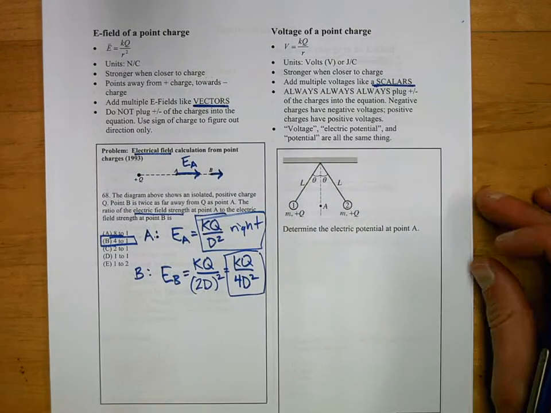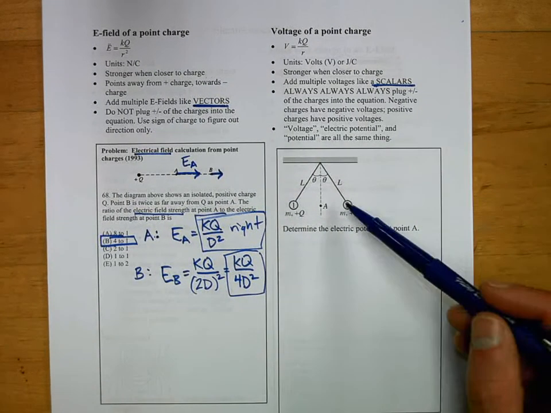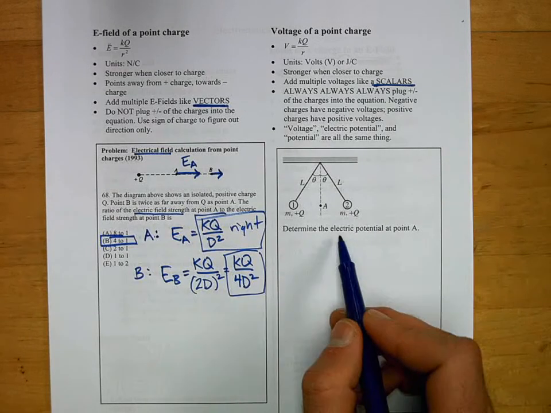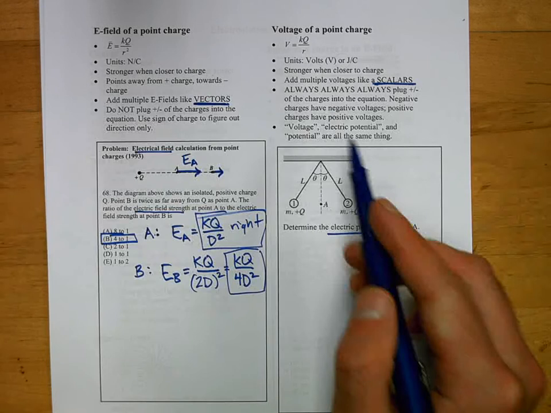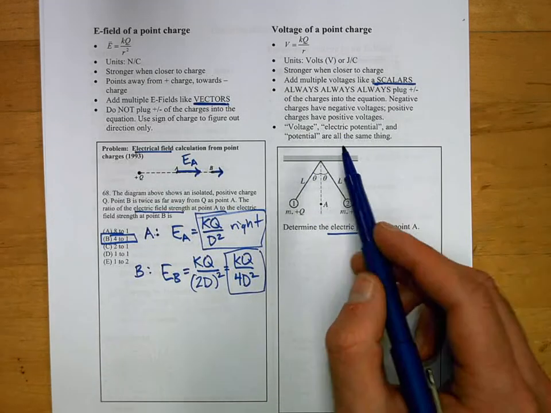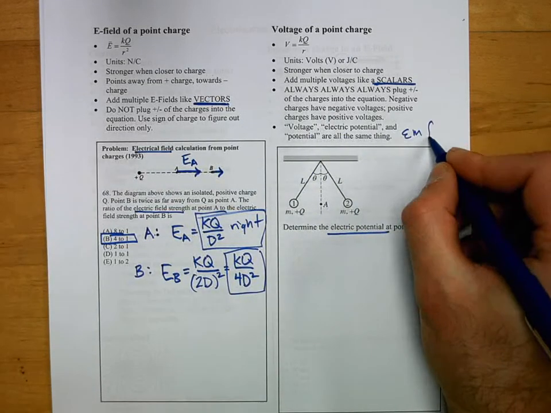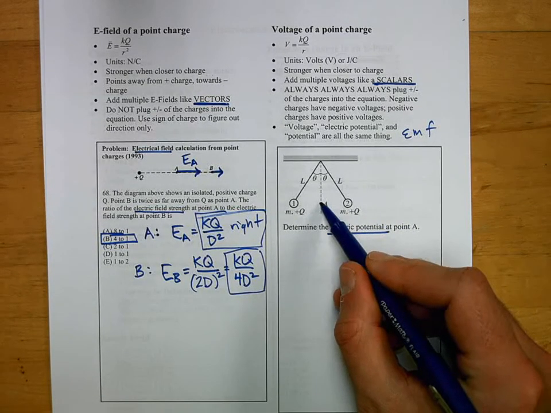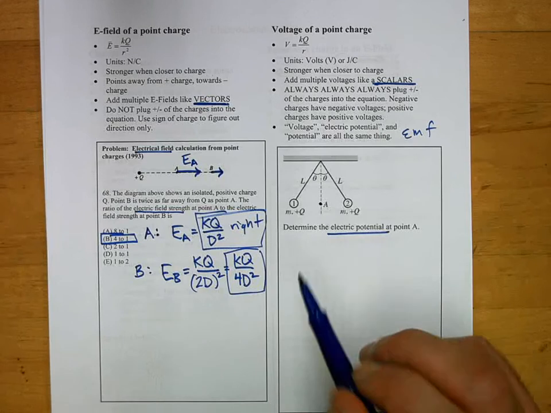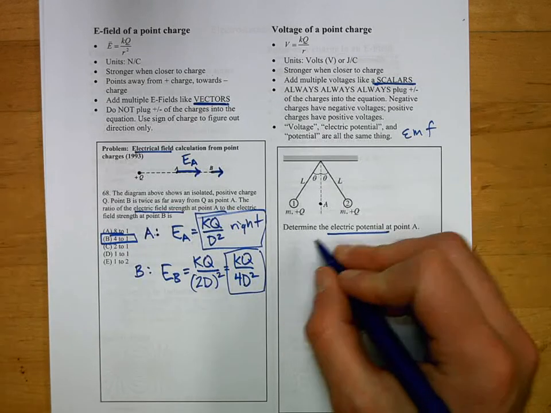Here we have a voltage problem. They're calling it electric potential. But remember, voltage goes by a lot of names. Voltage, electric potential, even EMF. Those all mean voltage. We want to find the voltage at point A. The way that we do that is by adding the voltage of each charge.